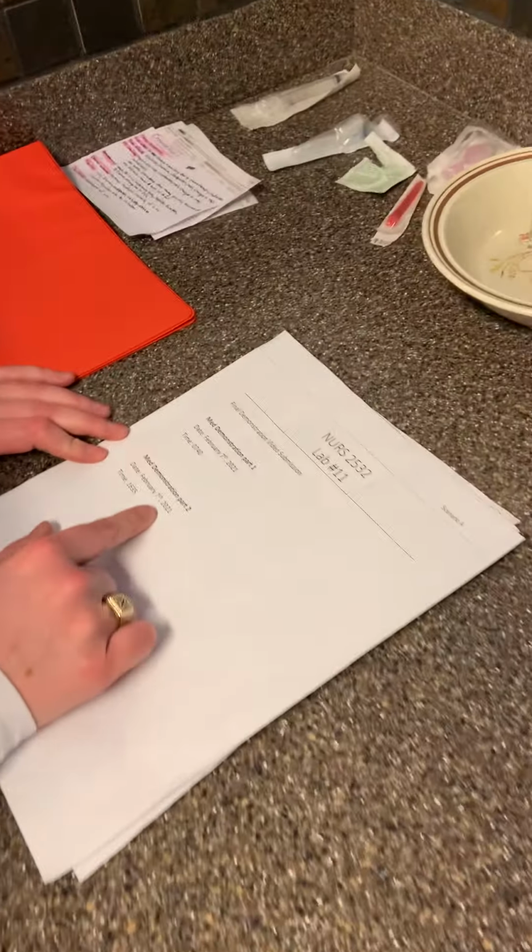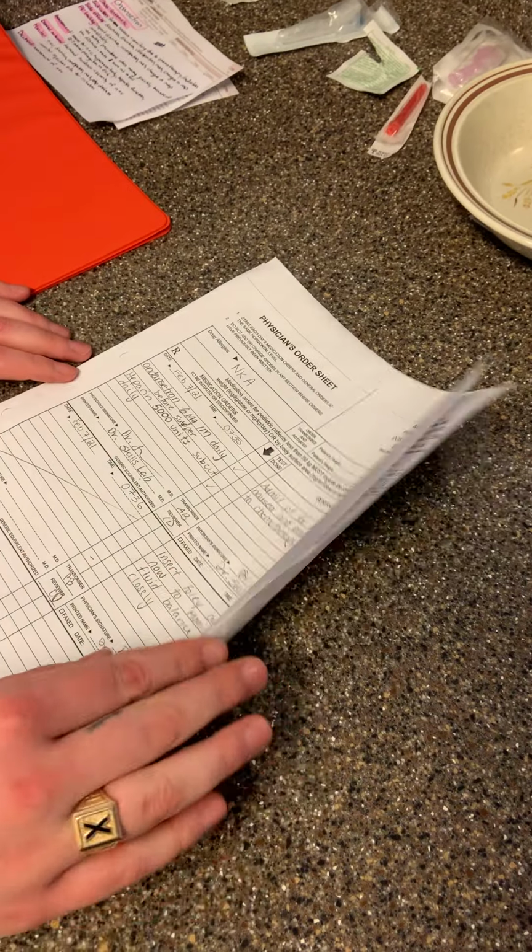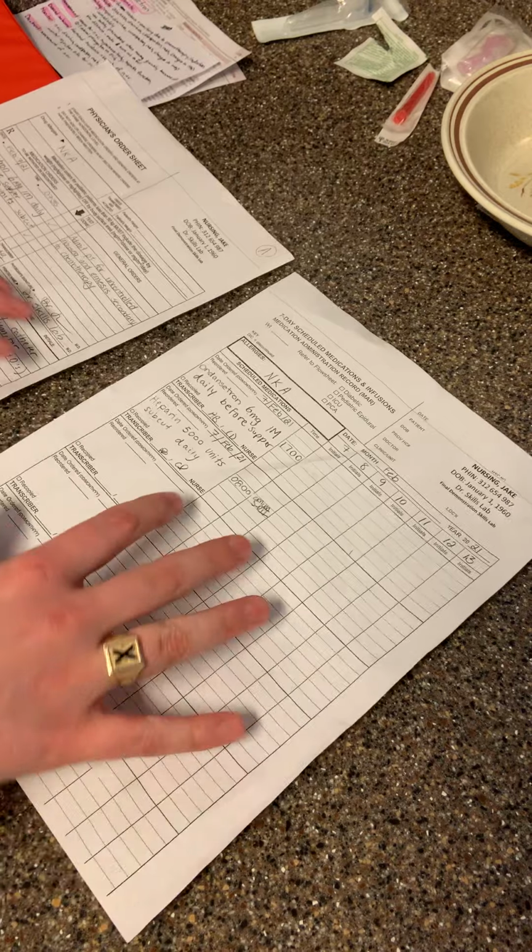Treating Marchischuk, doing an IM injection. So it's February 7th, 2021 at 16:35. So we'll compare the physician's orders to the MAR.